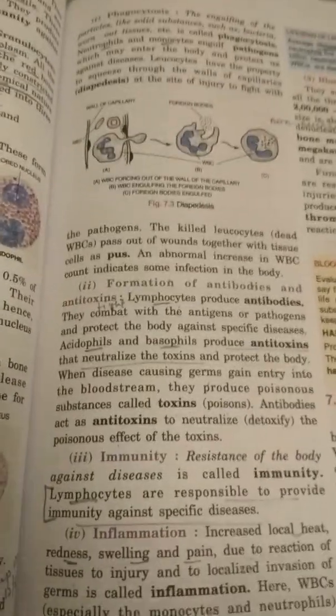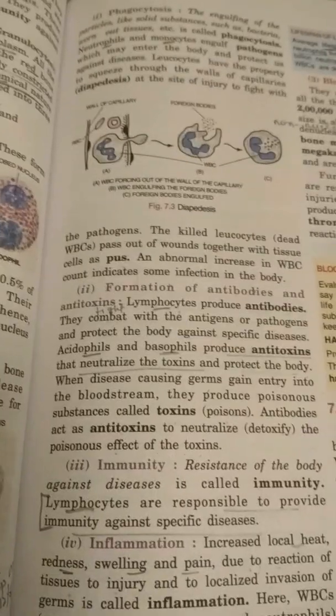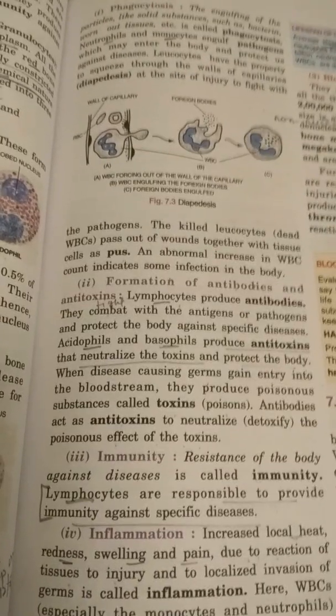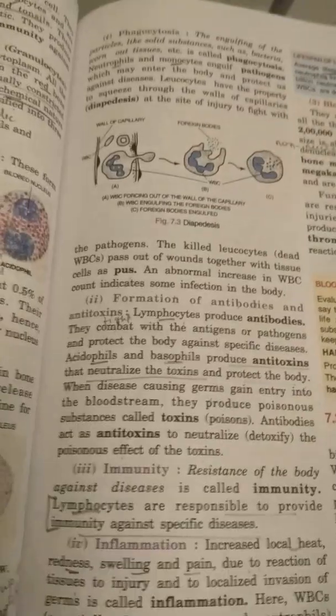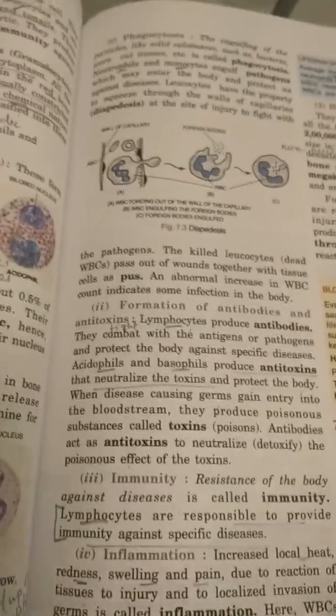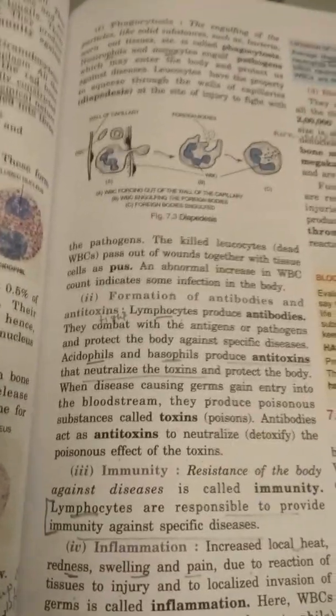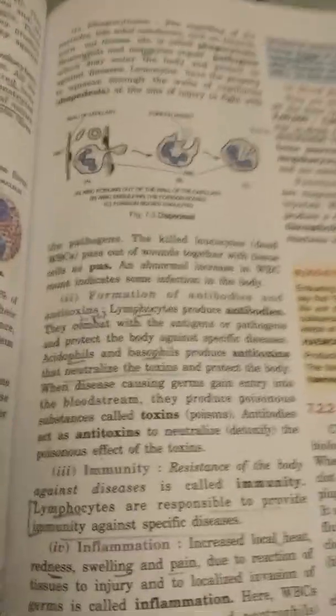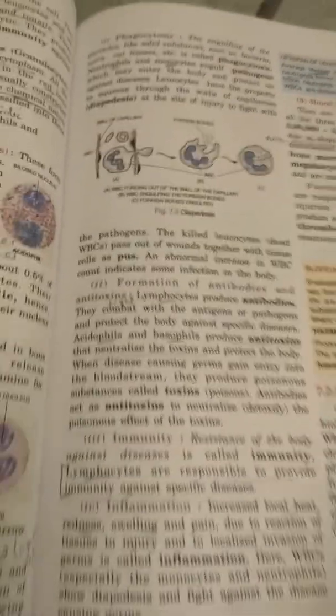But if these pathogens produce some toxic, poisonous substances, then these antibodies may also act as antitoxins to detoxify and neutralize the toxic effect produced by the pathogens.